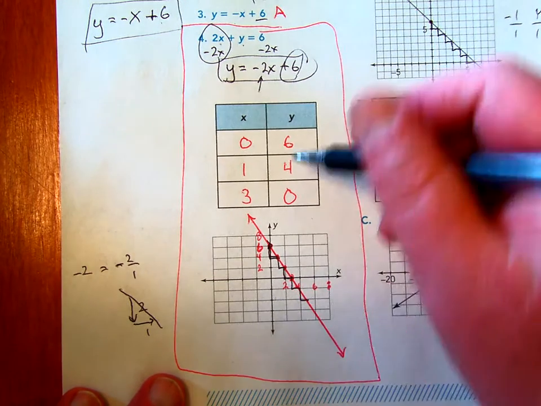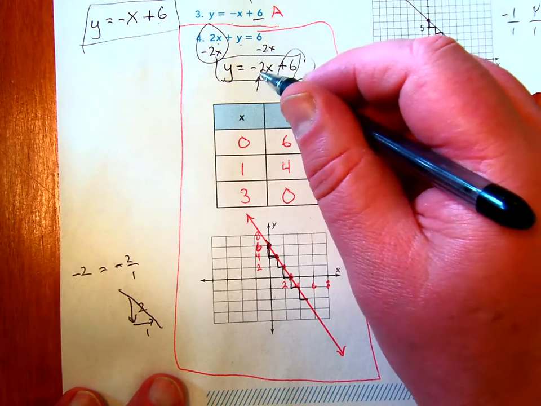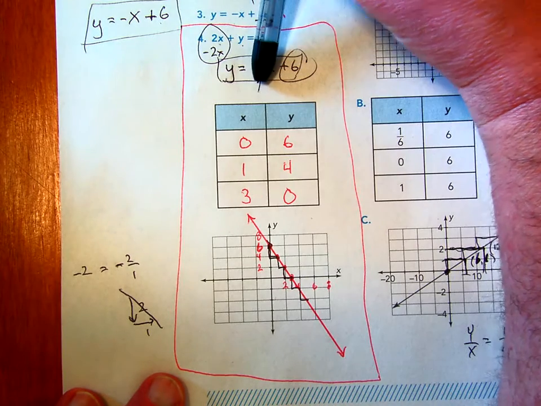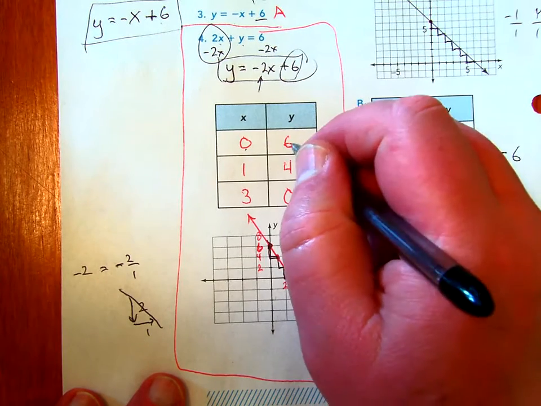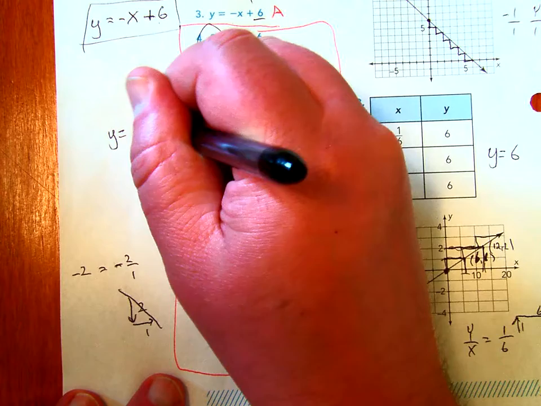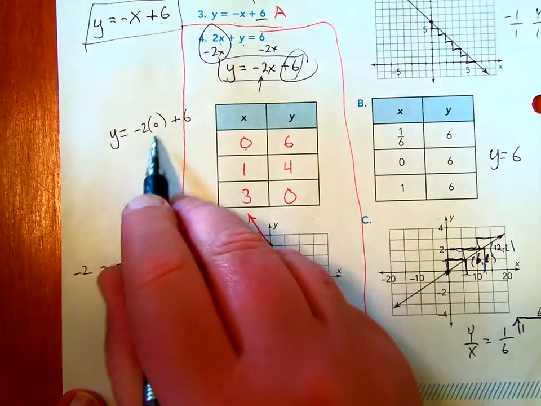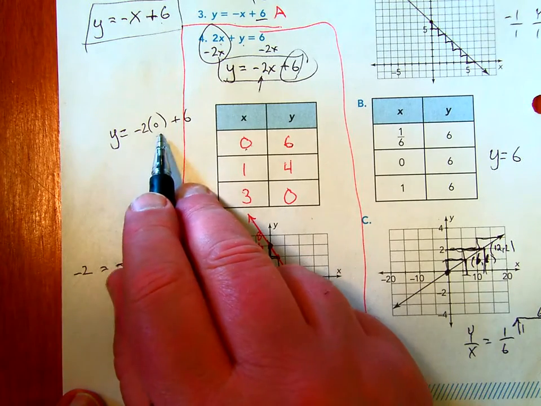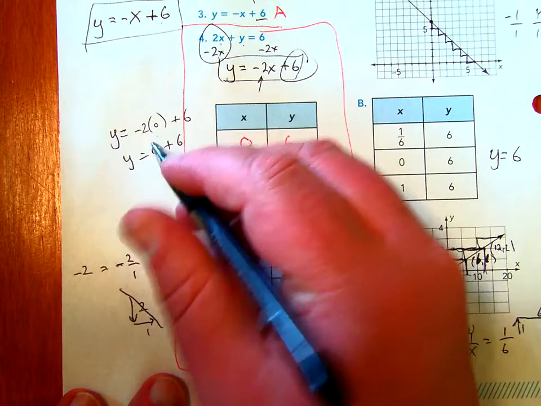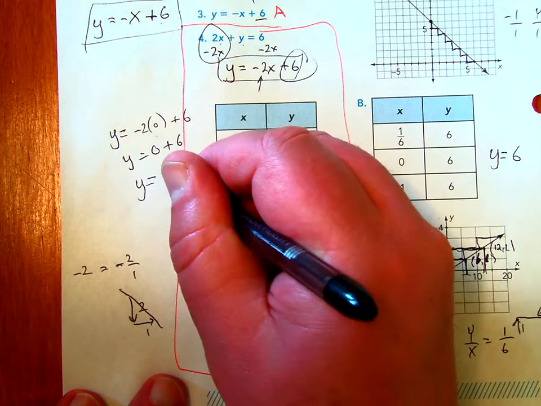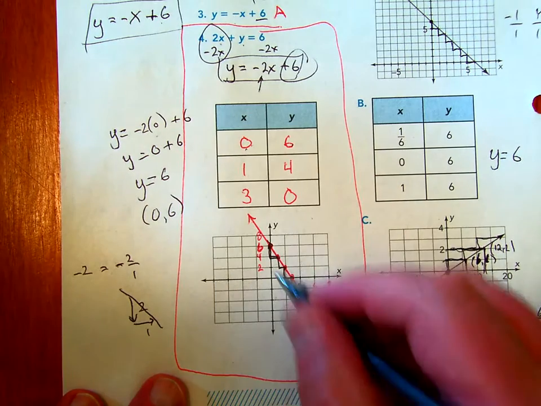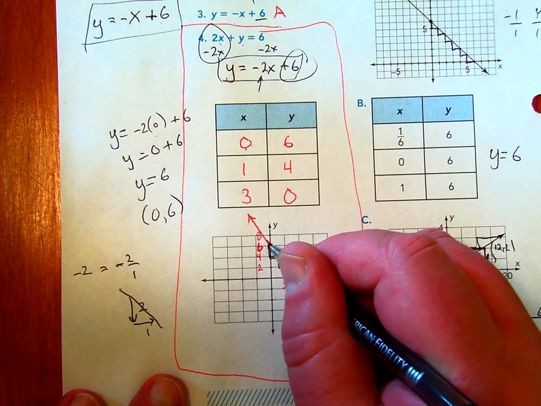And let's just put some values in. If I put in a 0 for x, negative 2 times 0 is 0, so y equals positive 6. When x is 0, y is 6. That would look like y equals negative 2 times 0 plus 6. Again, we're putting a 0 in for x. Negative 2 times 0 is 0, so y equals 0 plus 6. So when x is 0, y is 6. That's a coordinate on the graph, and that's this one right here that we had.